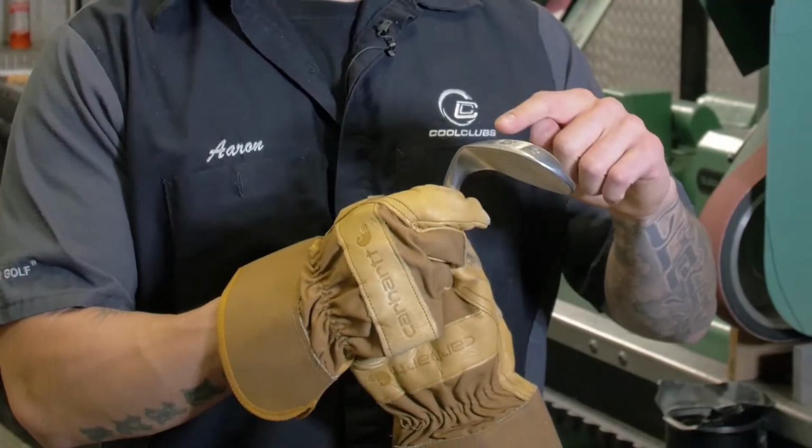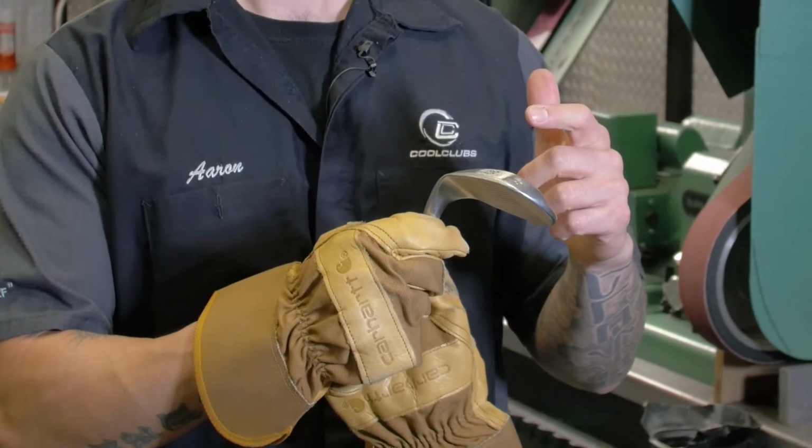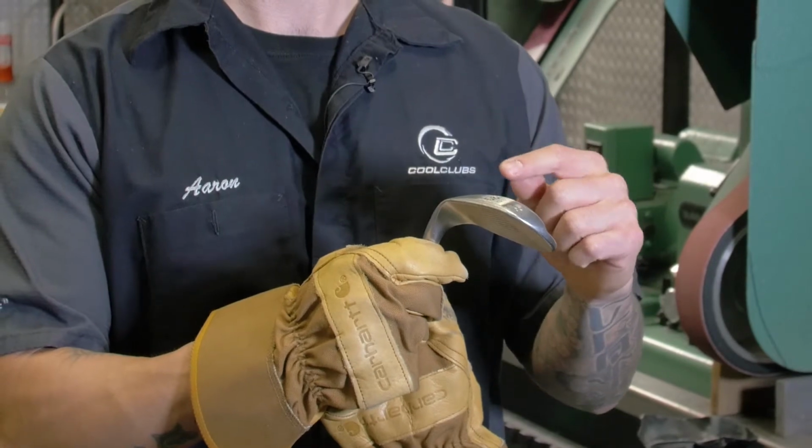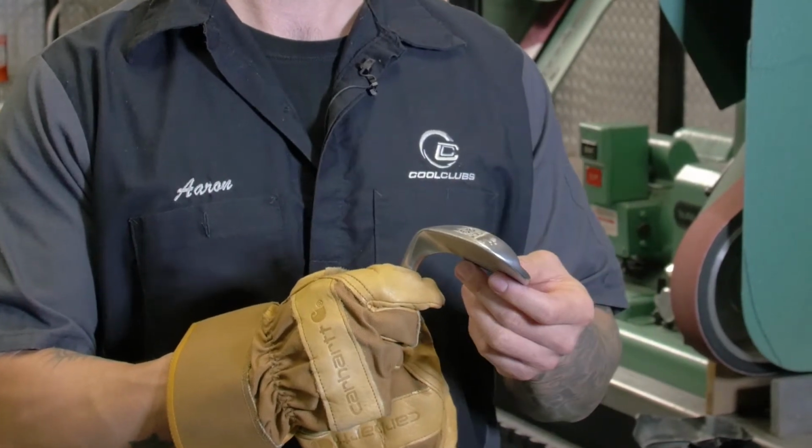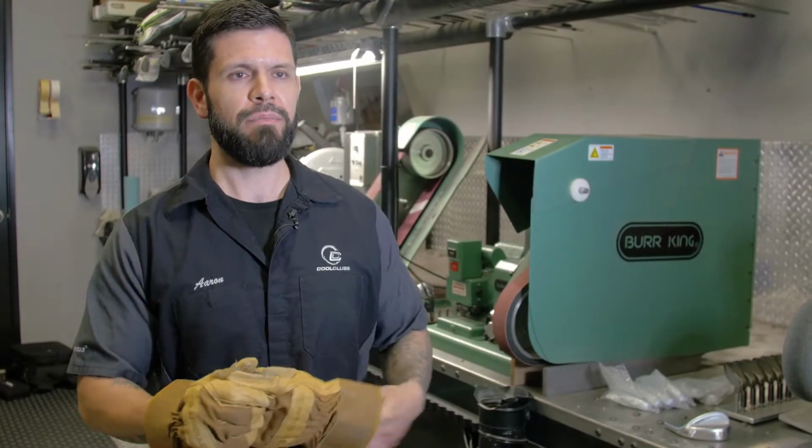What I just did there was reduce the highest point of the wedge, which would be the trailing edge, and take that down just a little bit in order to reduce the bounce by a couple of degrees. So if you're in the market for new wedges, make sure you get custom fit and make sure you dial in your perfect bounce.